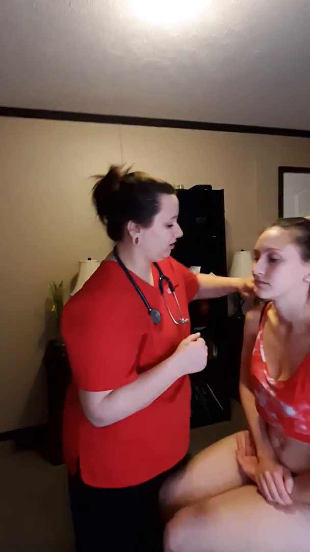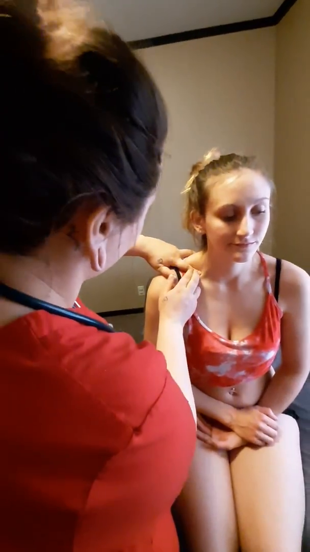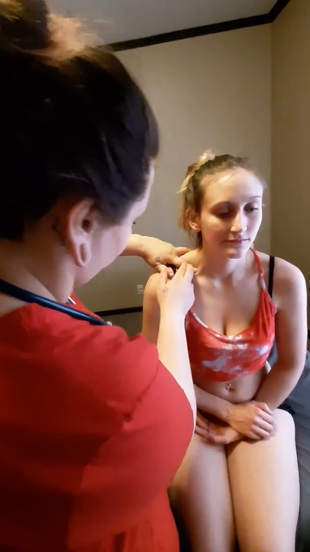Next, I'm going to palpate the lung fields in the front. You start at the apices of the lung, which is above the clavicle. And then next you would find the sternal notch, go down to the angle of Louis and go to the second intercostal space.